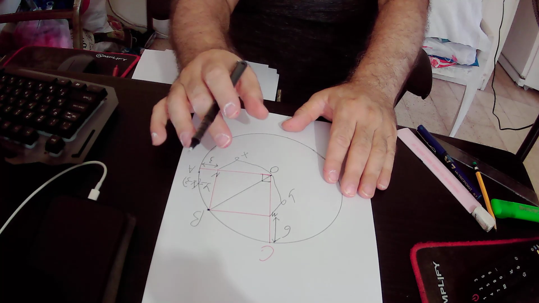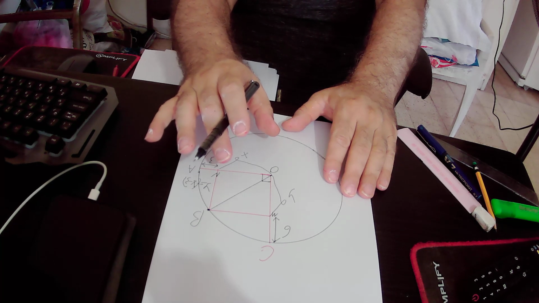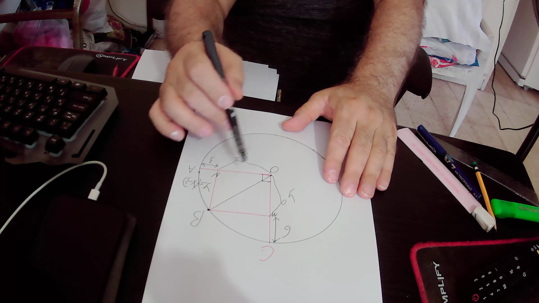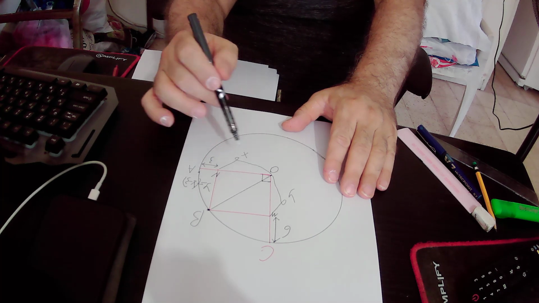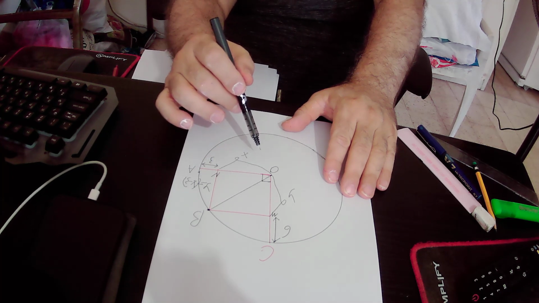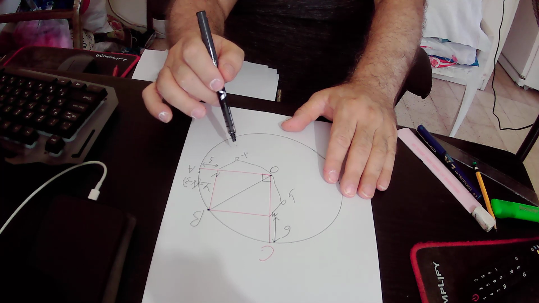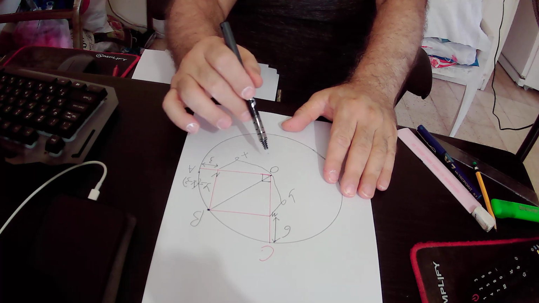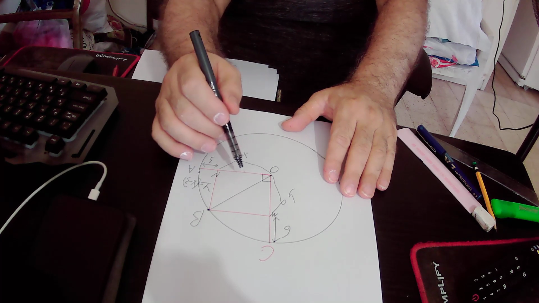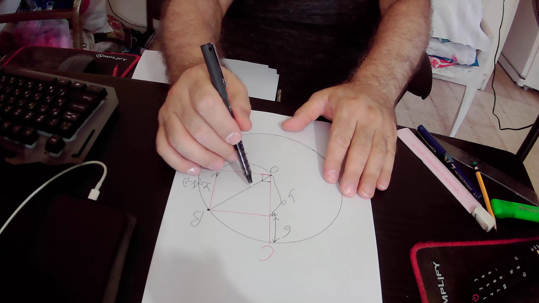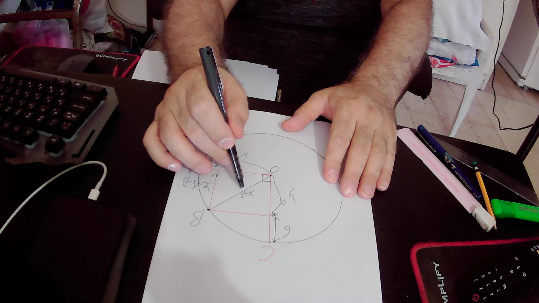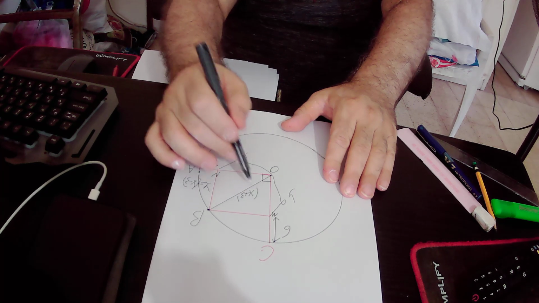For that reason, line segment OB is the radius of this circle. So OB equals OA because both of these line segments are radii of this circle. So if OA equals X plus 3, then OB, that is also the radius of this circle, will be equal also to X plus 3. Okay?